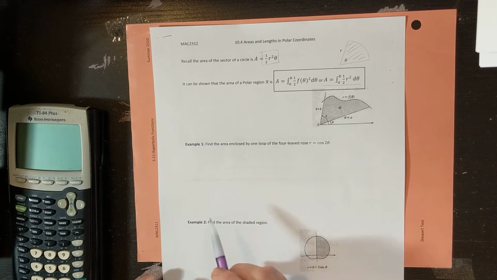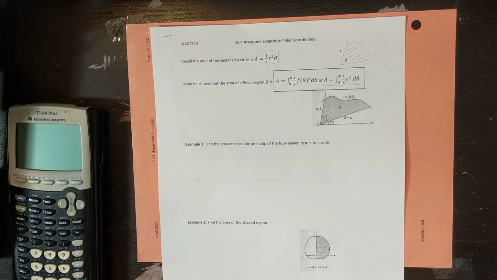So we'll be using that to calculate areas using polar coordinates when we have things in polar graphs. Example 1 says: find the area enclosed by one loop of the four-leafed rose, r equals the cosine of 2 theta. Before we do that, let's get an idea of what this looks like.